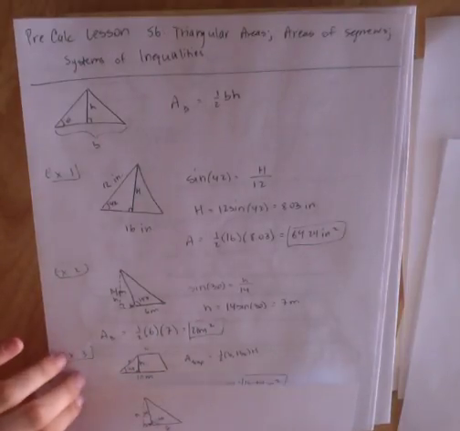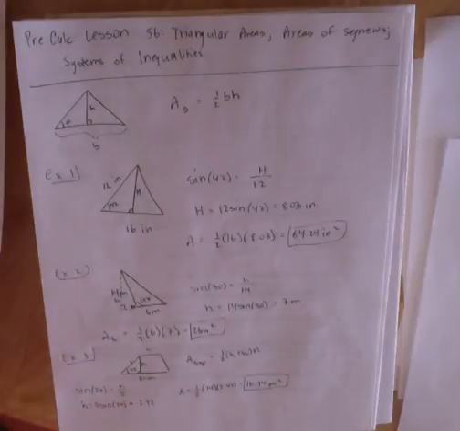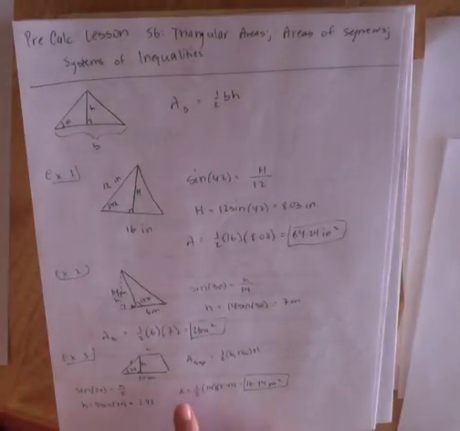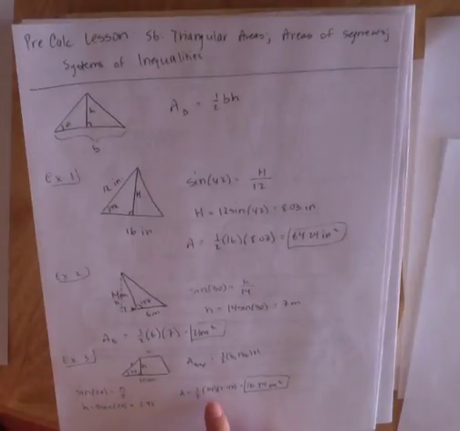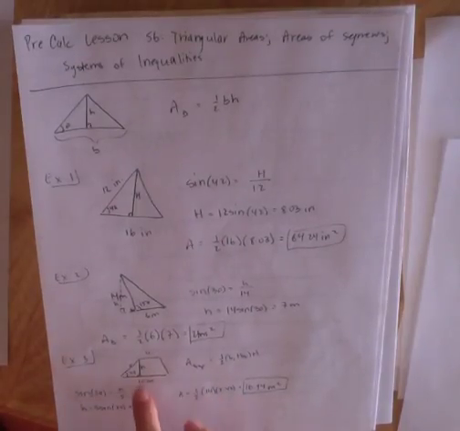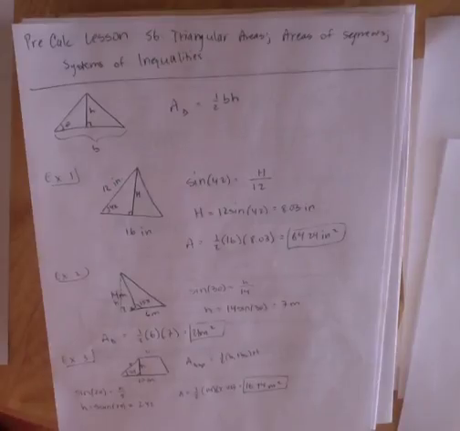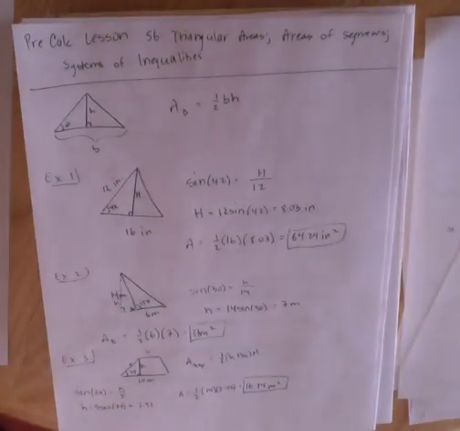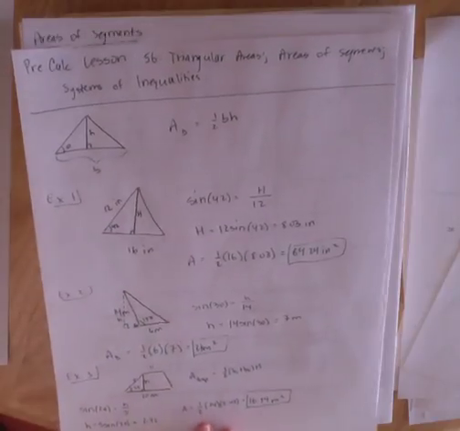So h is 5 sine of 29, which gives me about 2.42. Then I can say the area of my trapezoid is 1/2 base 1 plus base 2, which is 10 plus 4, times my height, which gives me about 16.94. Don't forget your units.